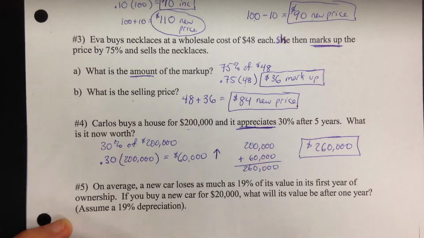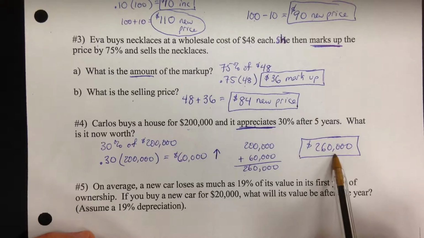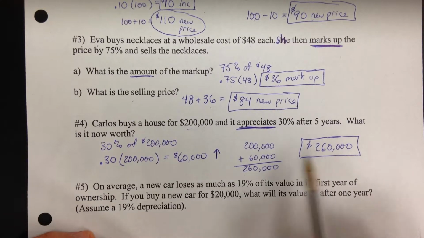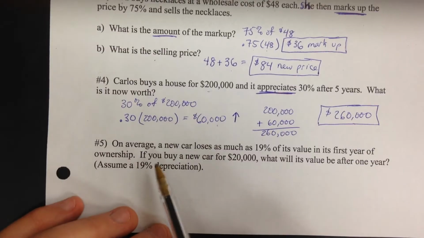That would be a good investment. If you buy real estate and it appreciates, now you're making money off of this. So he could resell it for $260,000. His profit would be $60,000. All right, let's take number 5.